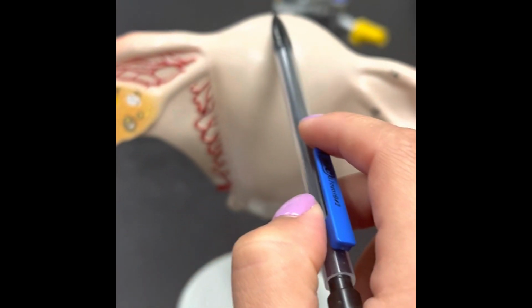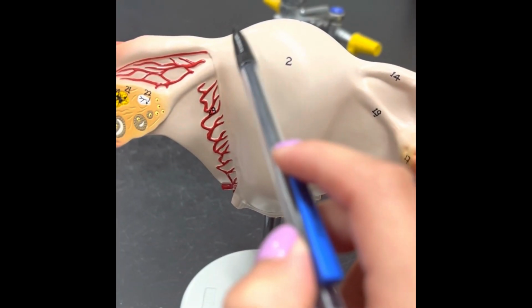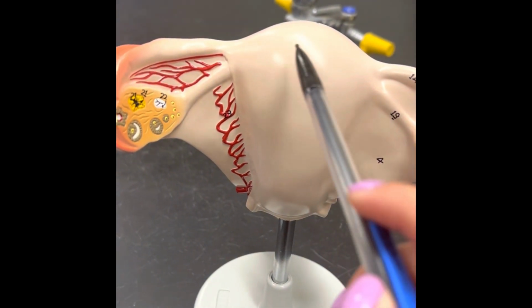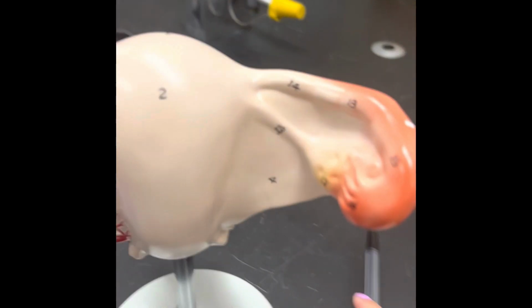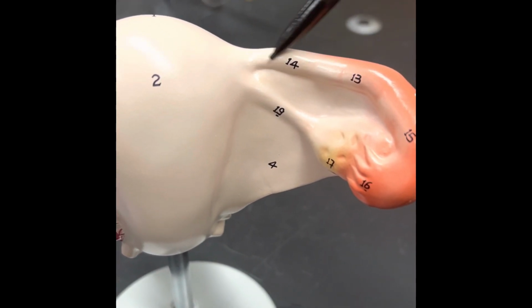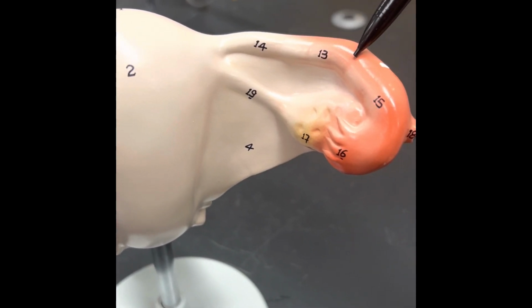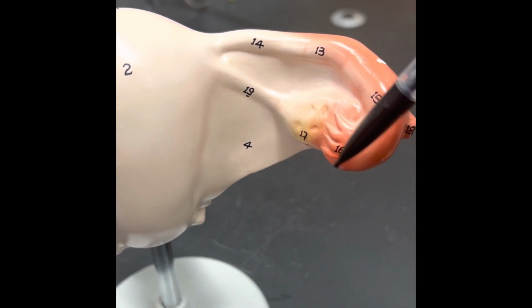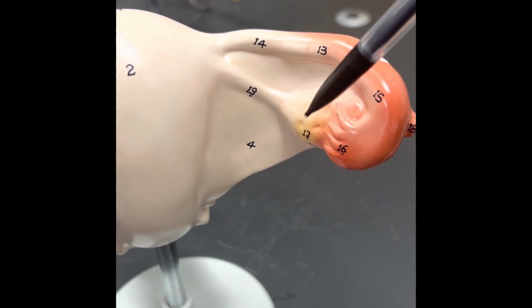Here we have the fundus of the uterus. This is the body of the uterus. Here we have the isthmus, the ampulla, and the infundibulum. These are the fimbriae, and this is the ovary.